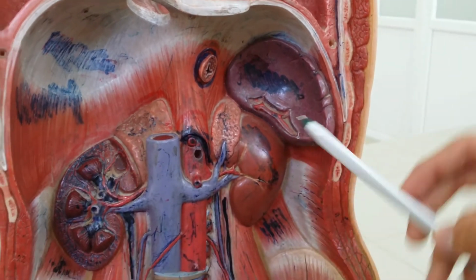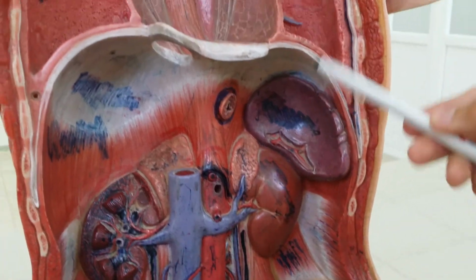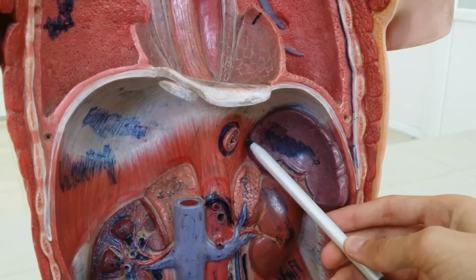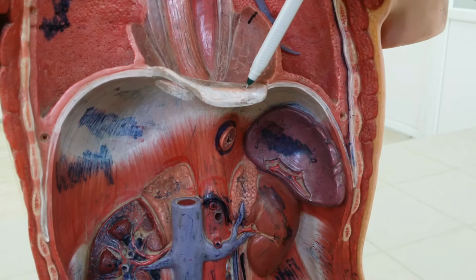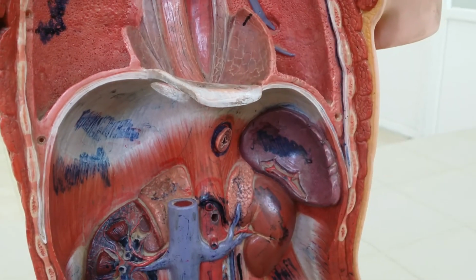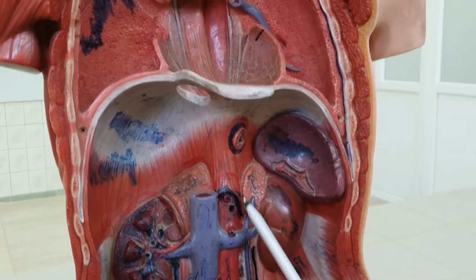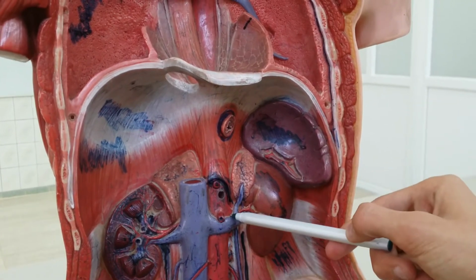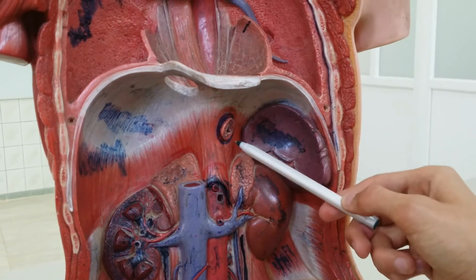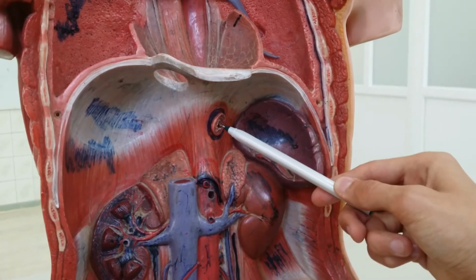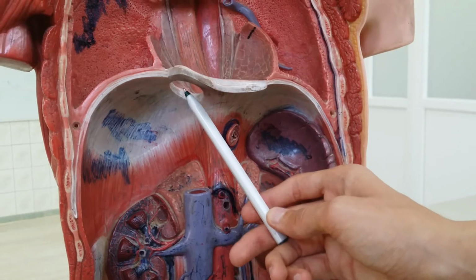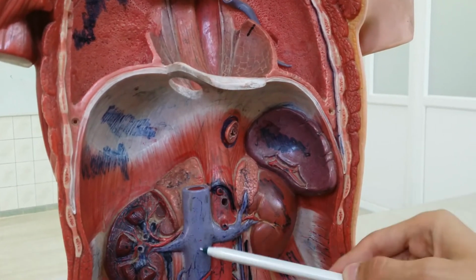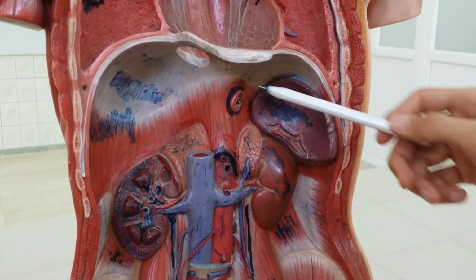Let's see. This is the diaphragm, as you can see. This is the muscular portion of the diaphragm. And here you have the central tendon of the diaphragm. It has 3 openings. This is the aortic opening at the level of T12, where the thoracic aorta becomes the abdominal aorta. And here's the esophageal hiatus at the level of T10 for the esophagus. And this is the caval opening at the level of T8 for the inferior vena cava.